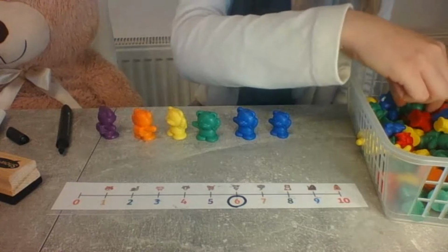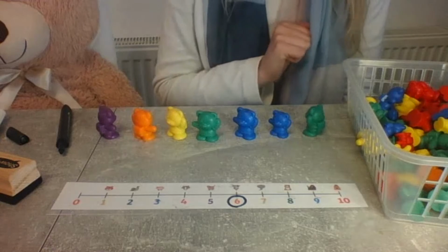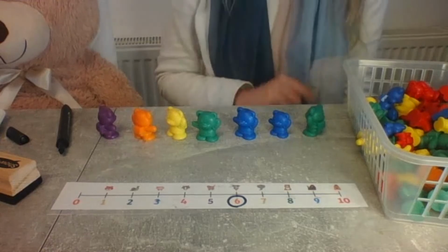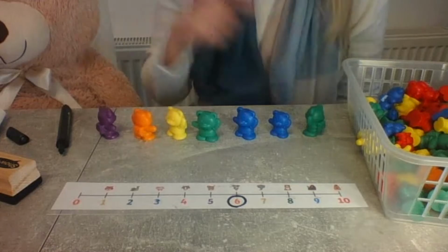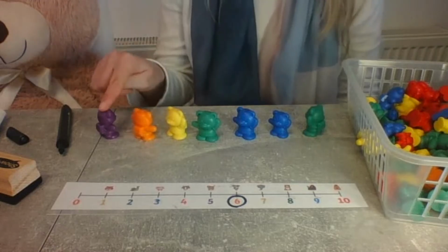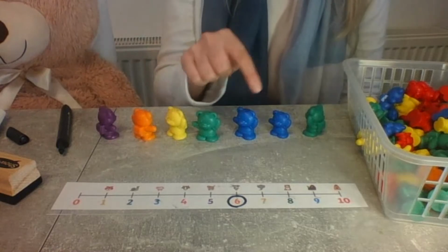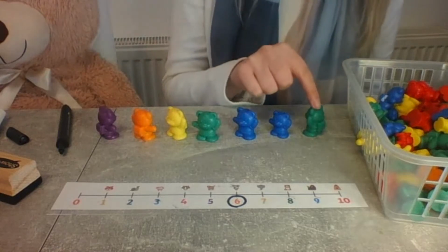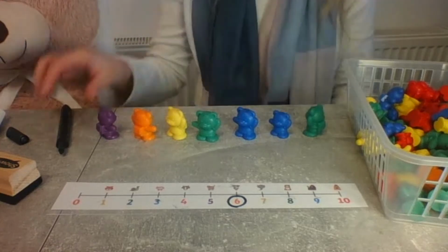So can you add one more object for me? Excellent. Now let's see how many we have got and what one more than 6 is. Are you ready? 1, 2, 3, 4, 5, 6, 7. So we think that one more than 6 is 7.